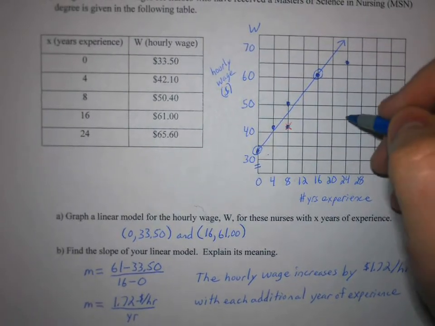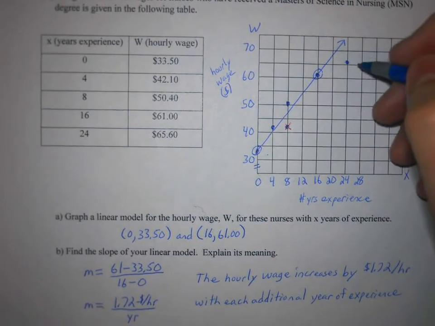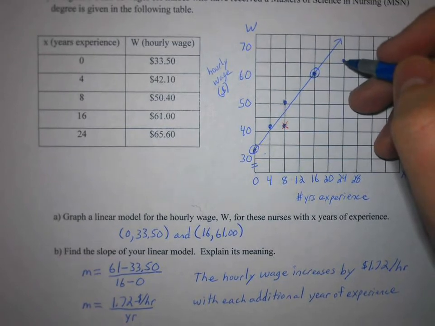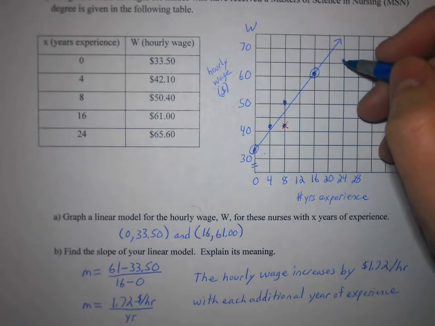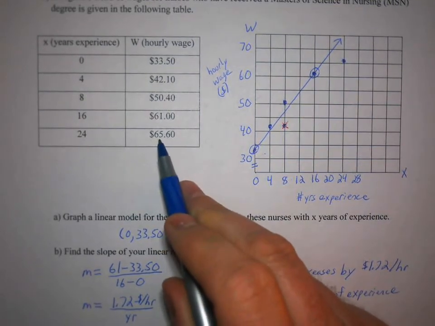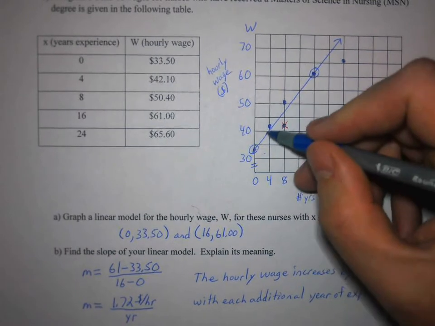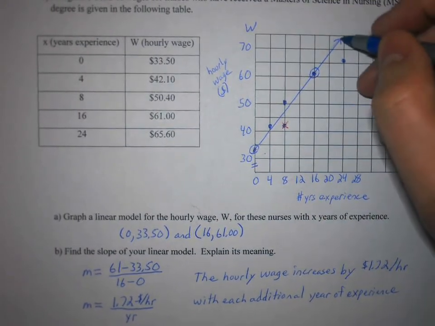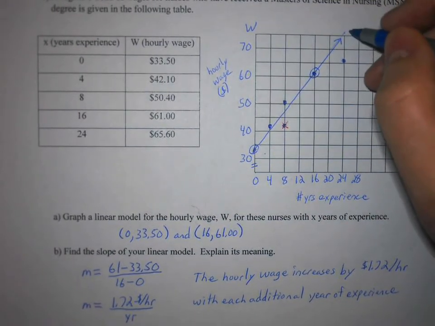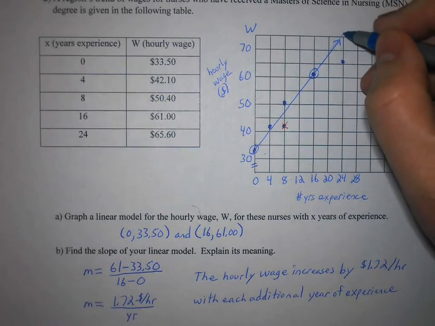Another example: if you look at 24 years, one way to interpret this is that the nurses with 24 years of experience on average got paid $65.60. That was their average pay. Based on all the data, you would expect them to be paid more than that, probably closer to $75.